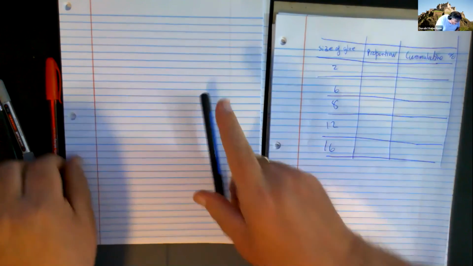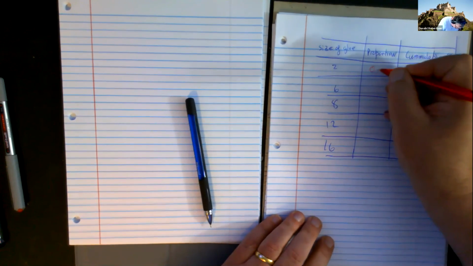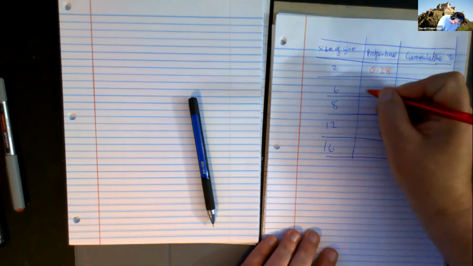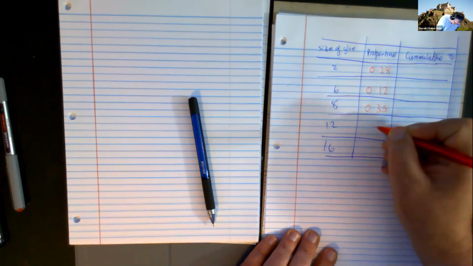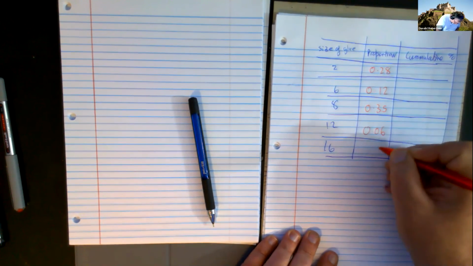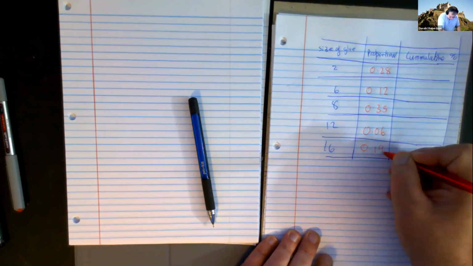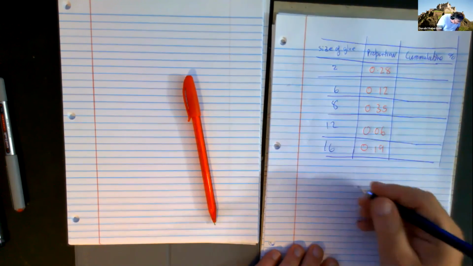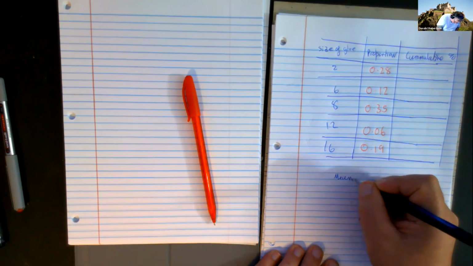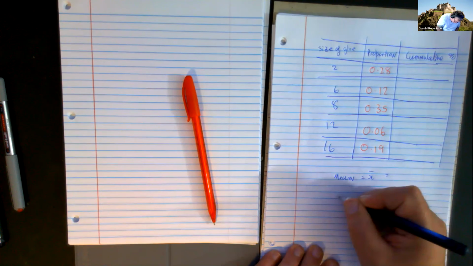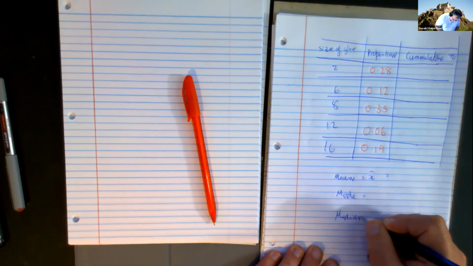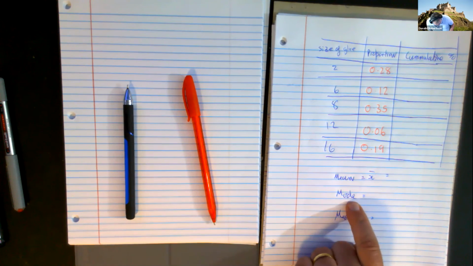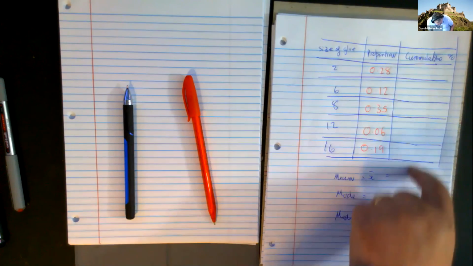So this number is 0.28, 0.12, 0.35, 0.06, and finally 0.19. And we are going to use this table to find the mean, the mode, if it's got one, and the median, which it will have. And I'm going to do them out of order. I'm going to find the mode first, because I don't need this to figure out who the mode is.